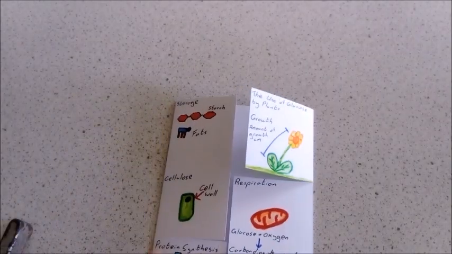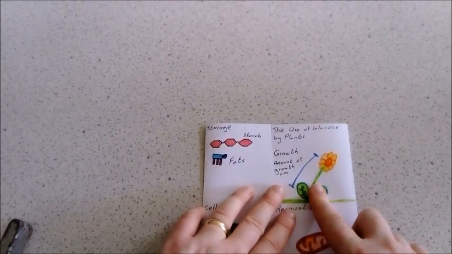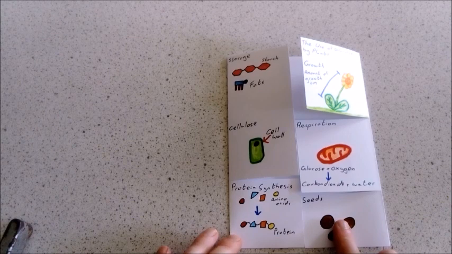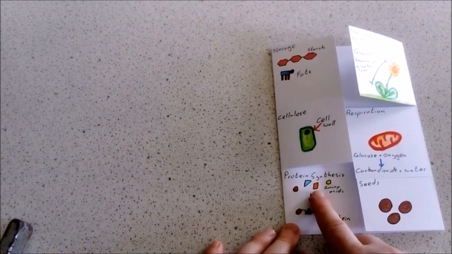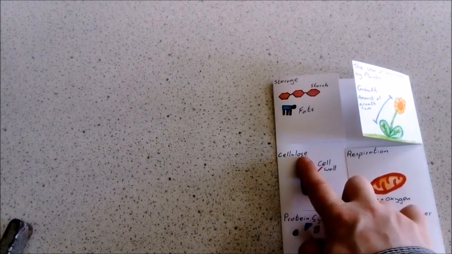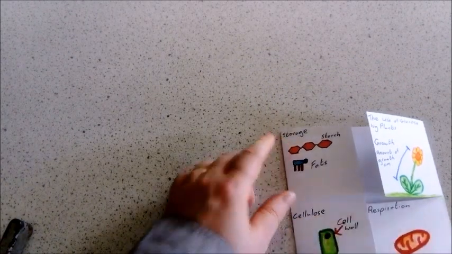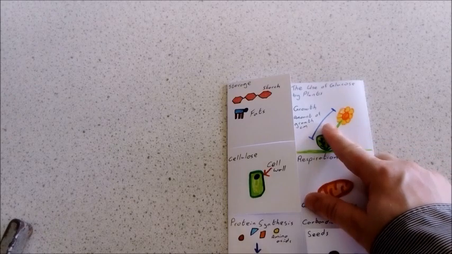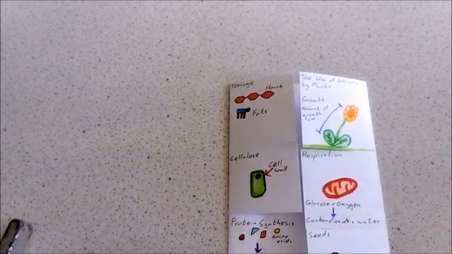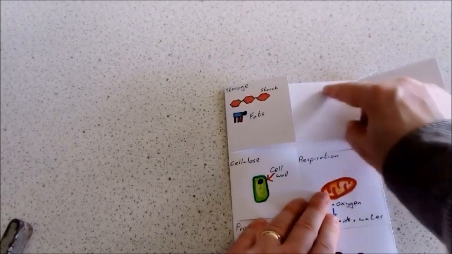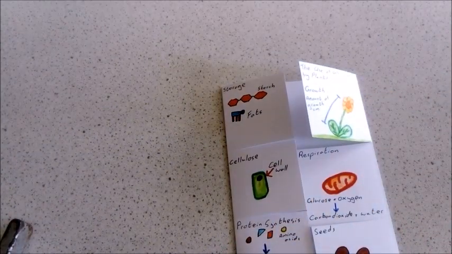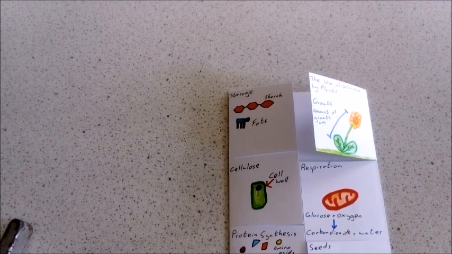Then there are 6 main areas that plants use glucose for. It uses it for growth, it uses it for respiration, making seeds and fruit, making proteins, making cellulose, and in storage. So on the front you'll write all of those. I want some sort of diagram that represents what that particular thing is. Then when it opens up, I want some detail about how the plant is using glucose for that particular thing. So you'll need to use the information that you gather.